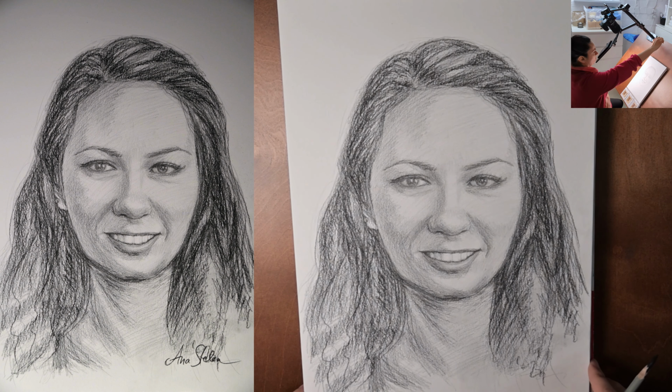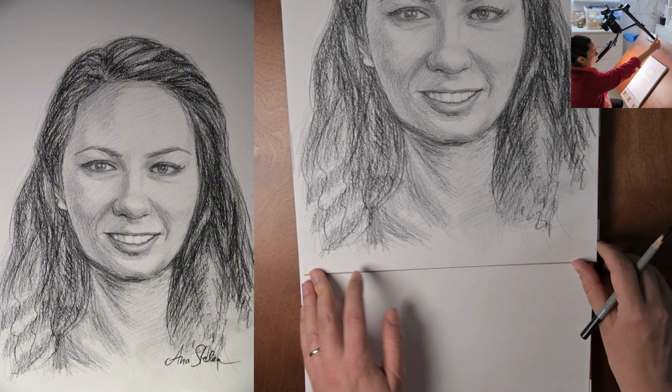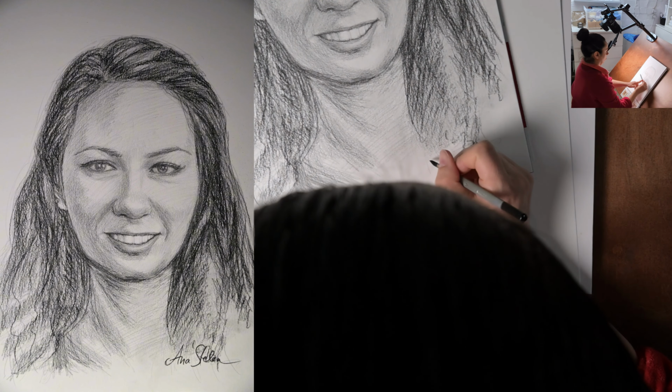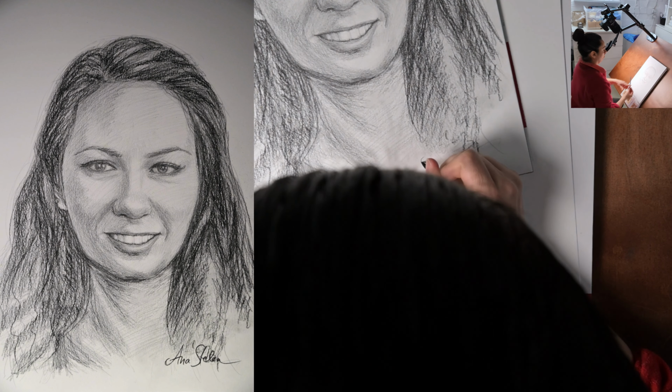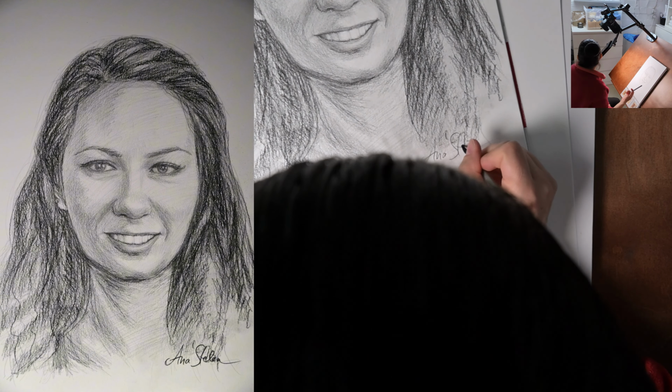Of course, at the end, I sign my name on the illustration as clearly as possible, because I want it to be legible and to show that my work has achieved completion. And of course, I'm proud of it.